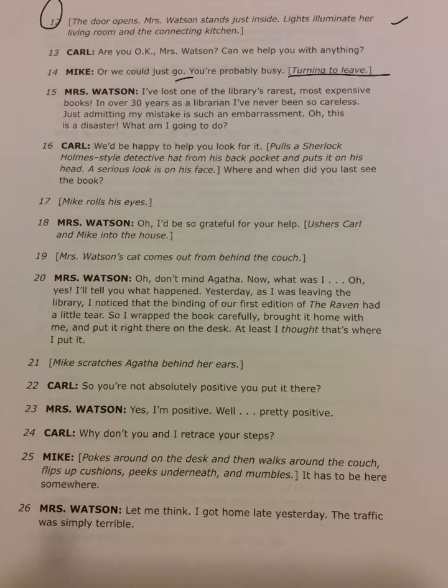Mrs. Watson says, I've lost one of the library's rarest, most expensive books. In over 30 years as a librarian, I've never been so careless. Just admitting my mistake is such an embarrassment. Oh, this is a disaster. What am I going to do? Right here we have a problem. I'm just going to write it like that. So she lost an expensive book.